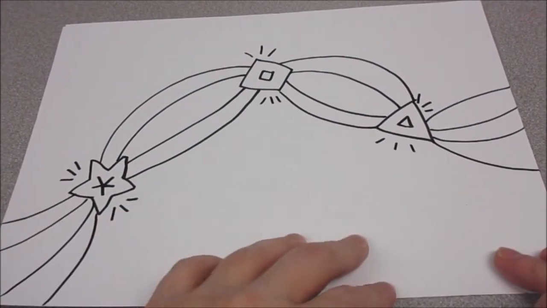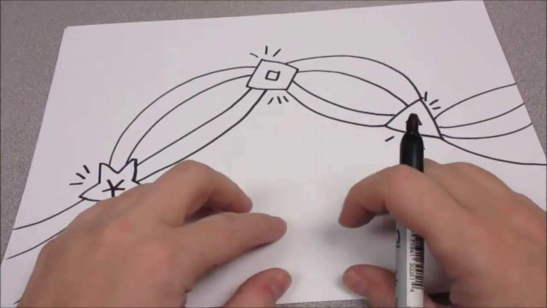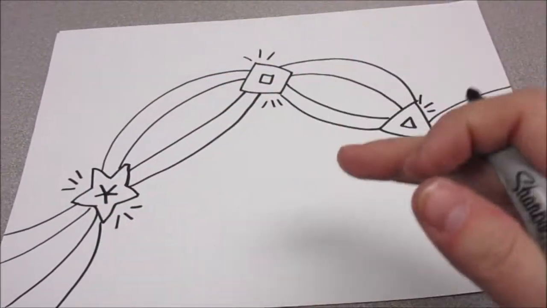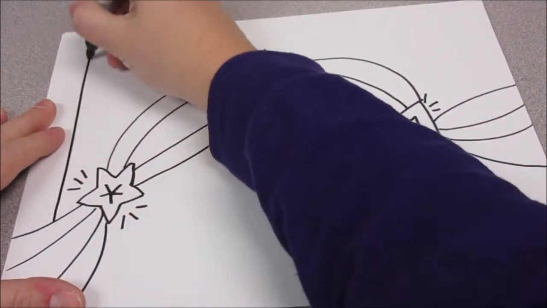So now the background, I want it to be very clear that negative space doesn't have to be literally nothing. So I'm going to make a pattern back there. You can do whatever pattern you want. I'll just do a simple checkerboard.